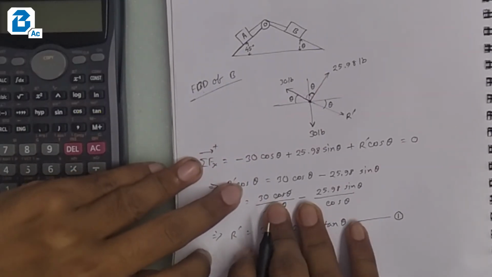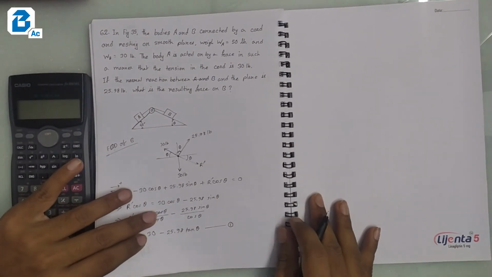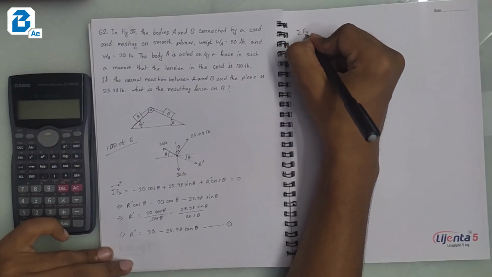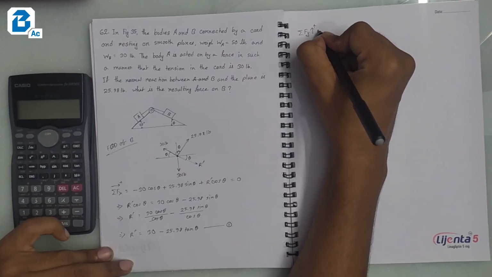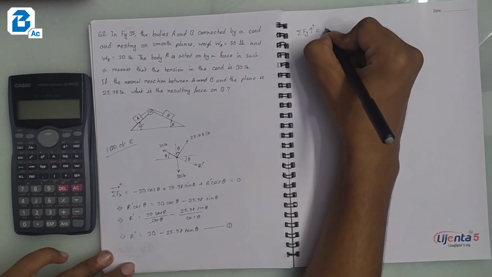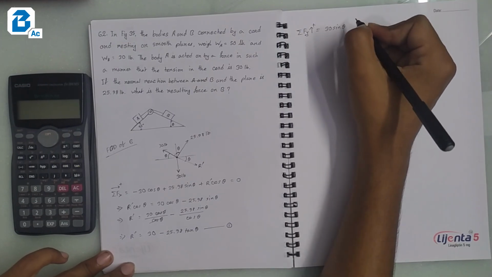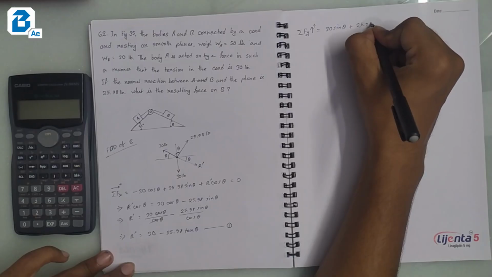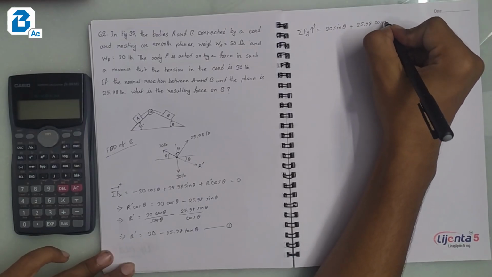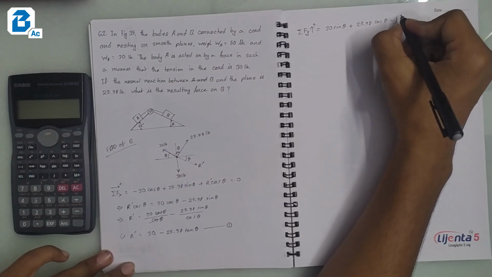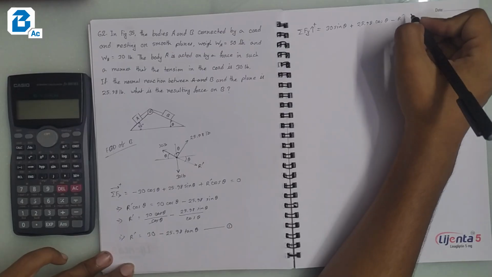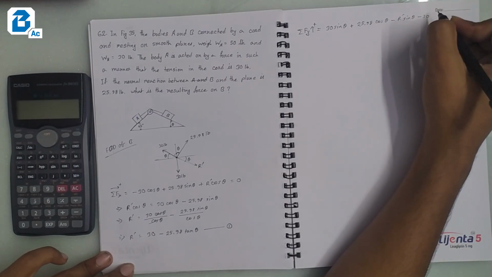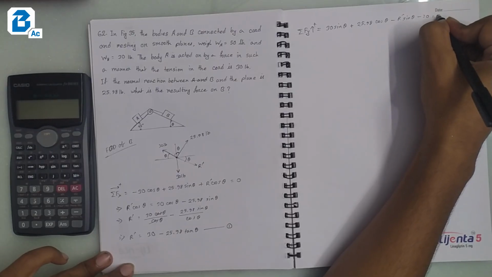For that, we will write the summation of Fy, with upward as positive, equals, for the cord, we will get 30 sin theta, plus 25.98 cos theta, minus R prime sin theta, minus 30, which is the weight of B, equals 0.